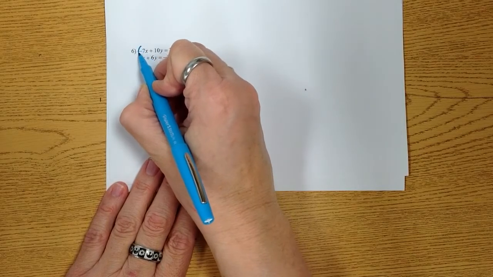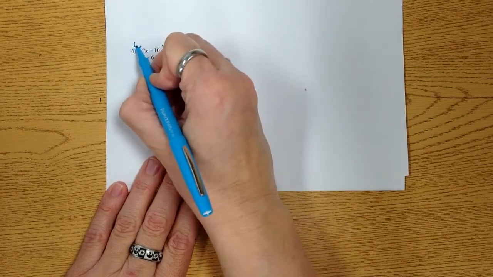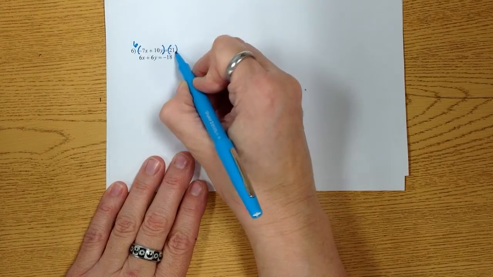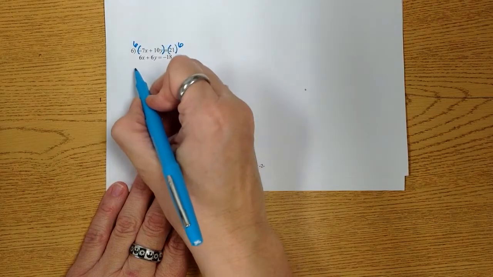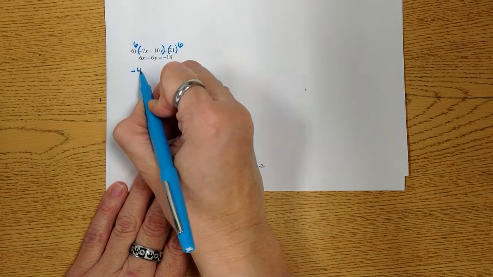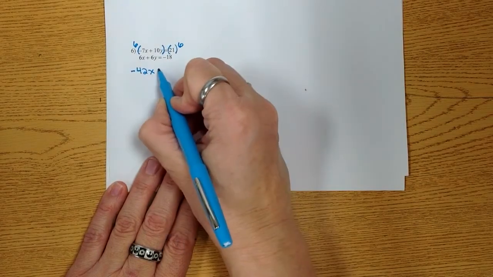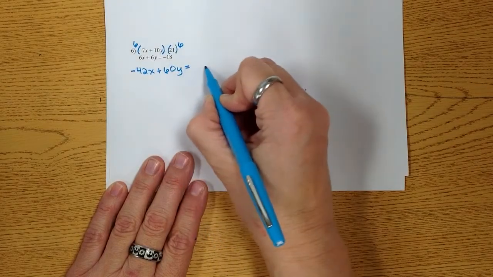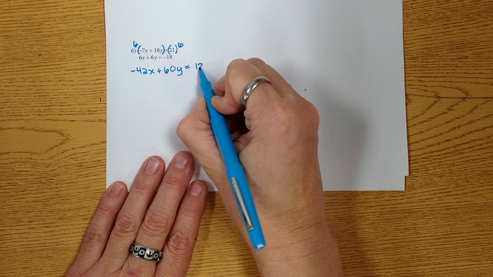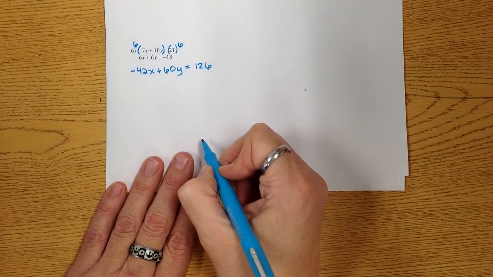So I'm going to go ahead and multiply both sides of this equation by 6. And when I do that, I get negative 42x plus 60y equals 126.